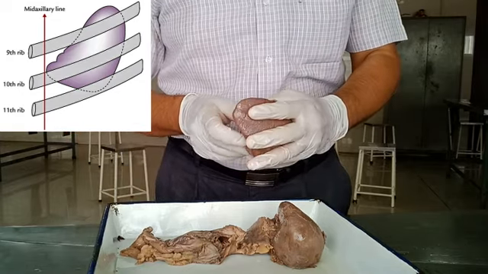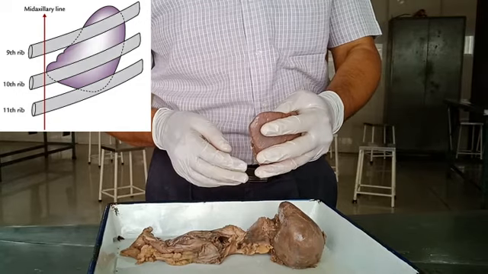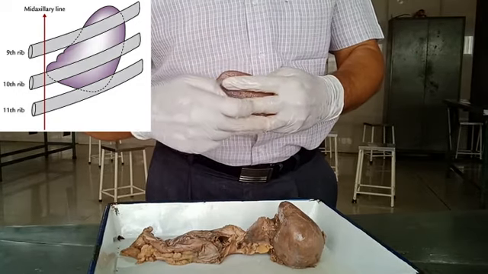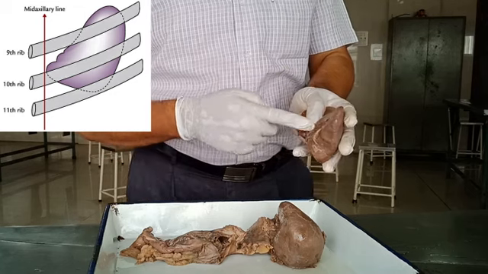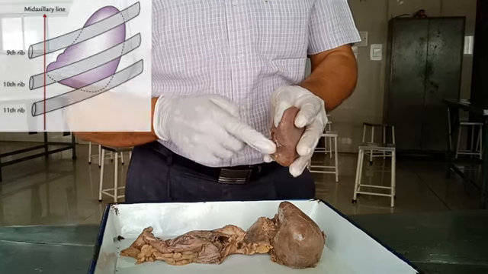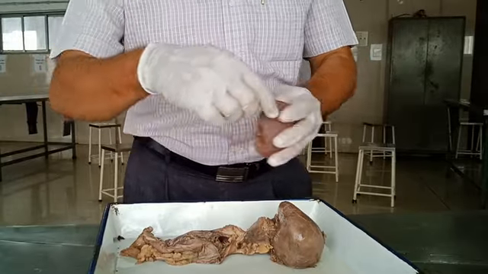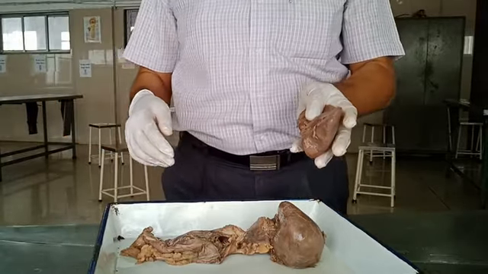So what you should do in the exam, you should always hold the spleen with these three fingers: 9th rib, 10th rib and 11th rib. So you can see the long axis is parallel with the 10th rib. This way you should hold the spleen in the exam.